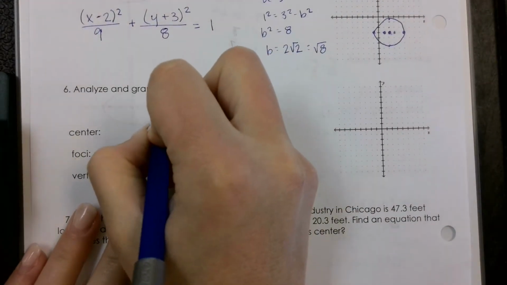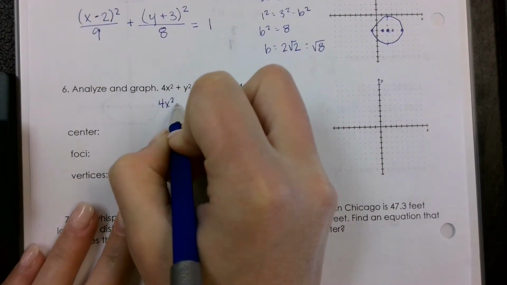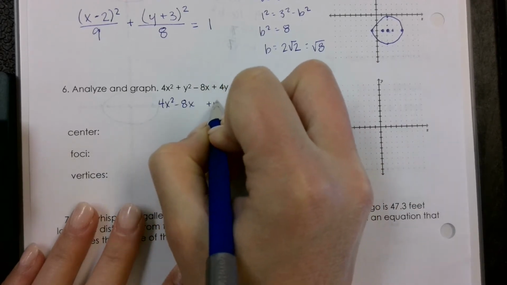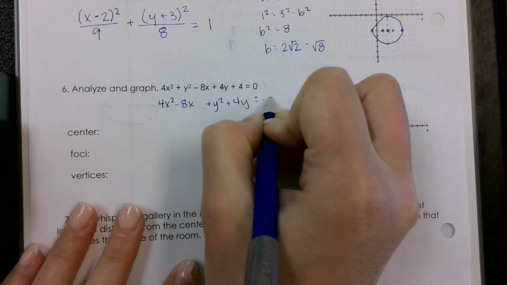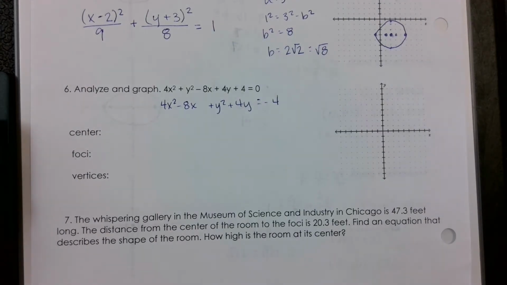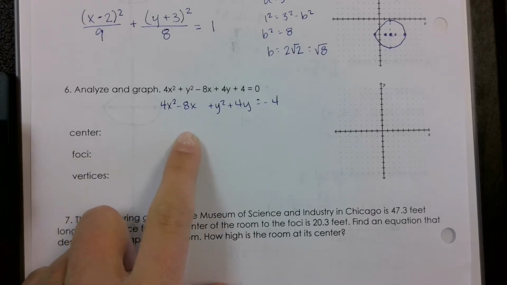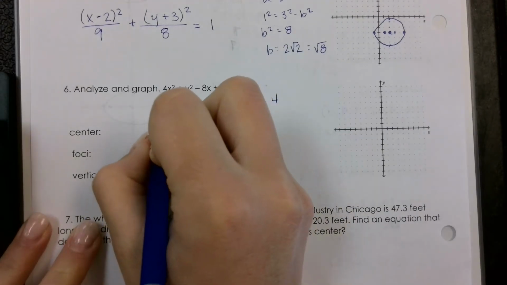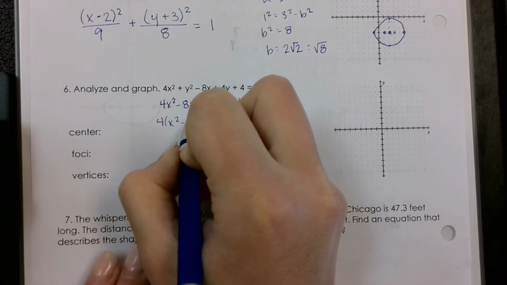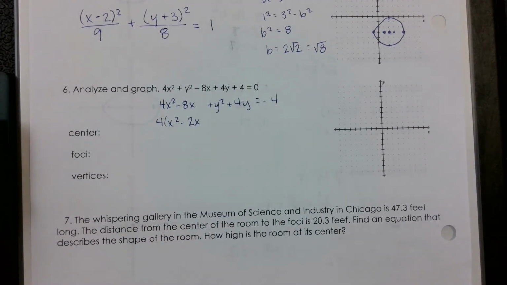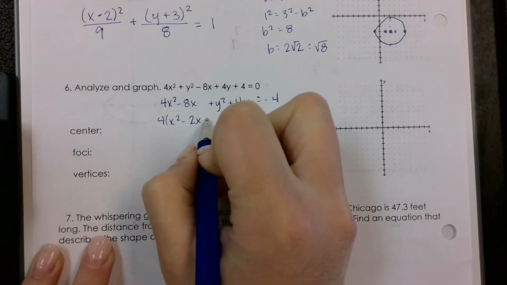So I'm going to have 4x squared minus 8x plus y squared plus 4y equals negative 4. So that's my step 1. Get x's together, get y's together, move your constant to the other side. Before we can complete the square, we need to take out a GCF. So for your x's, what's your GCF? 4. So we'll pull that out. That's going to leave you with x squared minus 2x. What do we need to add in there to complete the square? 2 divided by 2. Square that, you get 1, so add 1.